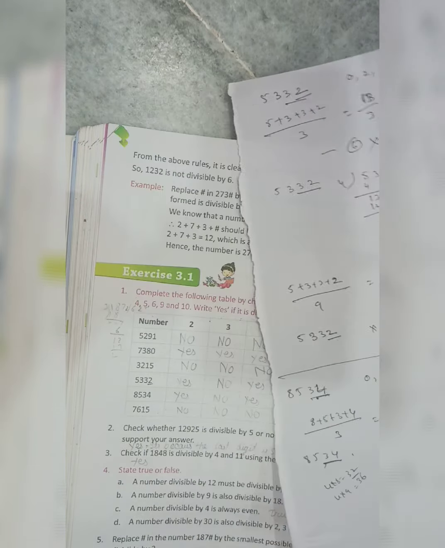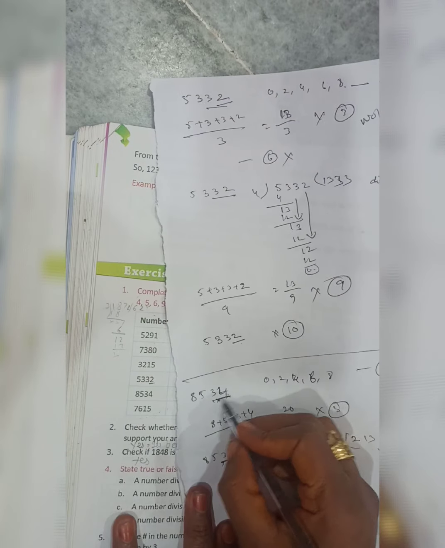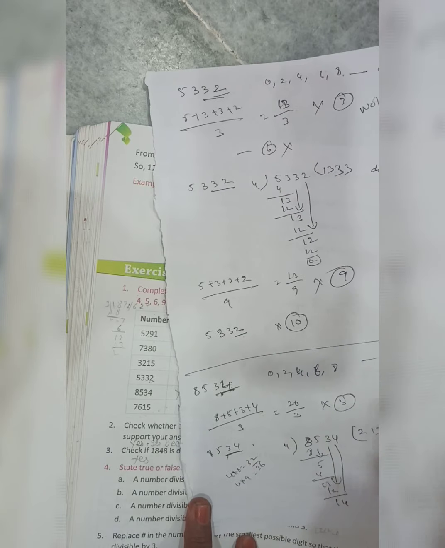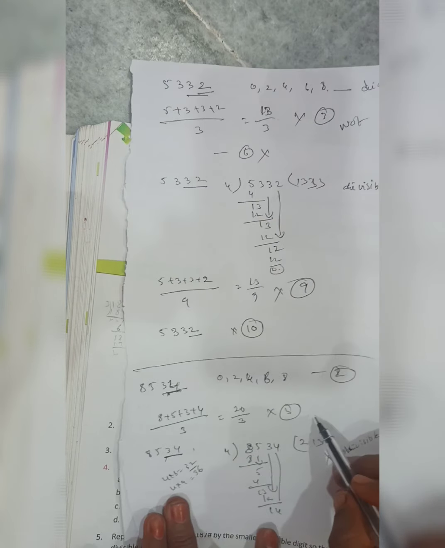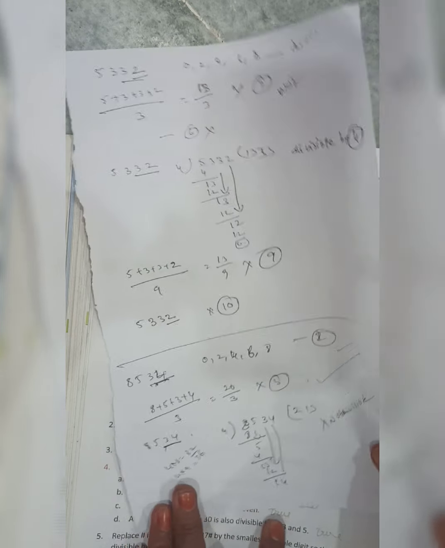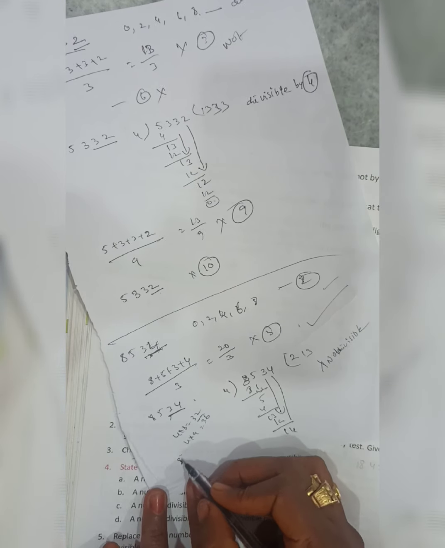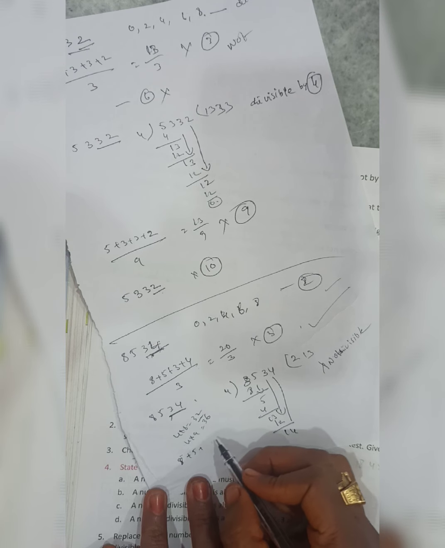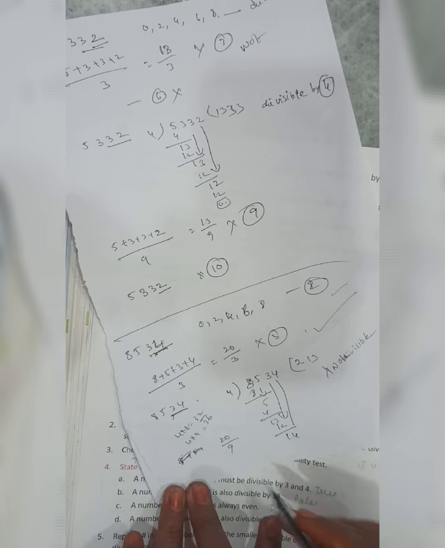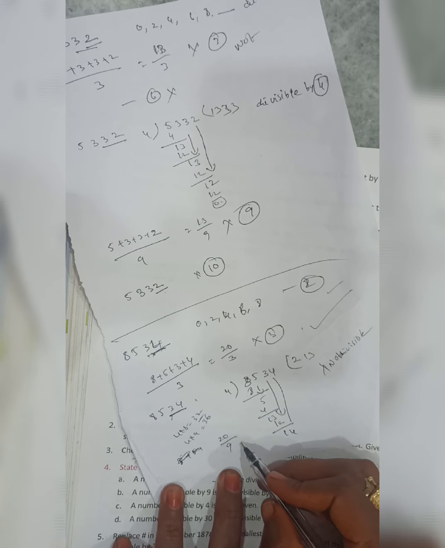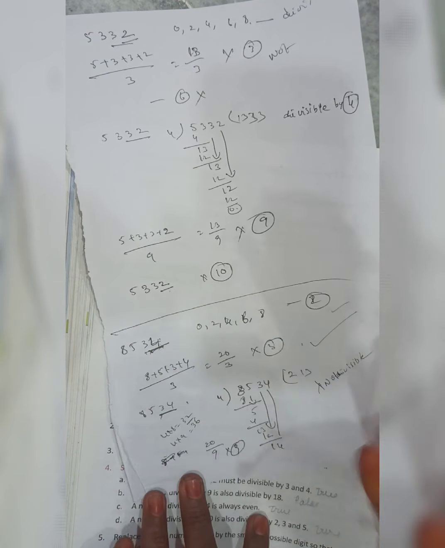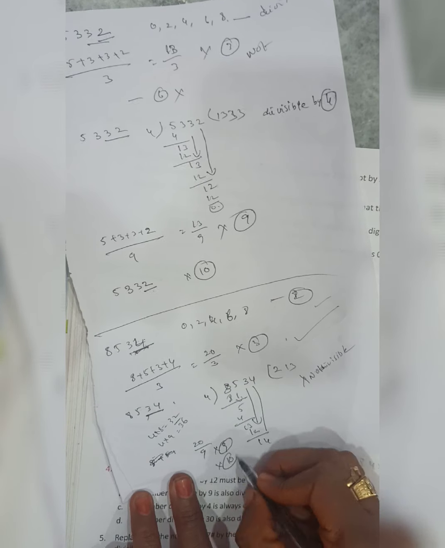Okay. Next, this number is not divisible by 5 also. Why? Because the last number 0 is not there, 5 is not there. This number is not divisible by 6. Why? Because this is divisible by 2 but not divisible by 3. So next, 9, check it. 8 plus 5 plus 3 plus 4 is 20. 20 by 9, the 9 table, is 20 there? No. So it is not divisible by 9 also. 10: last digit 0 is not there. So it is not divisible by 10 also.